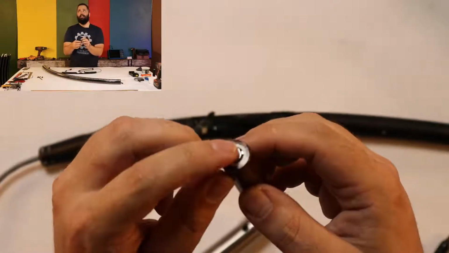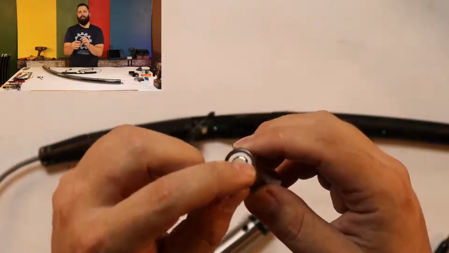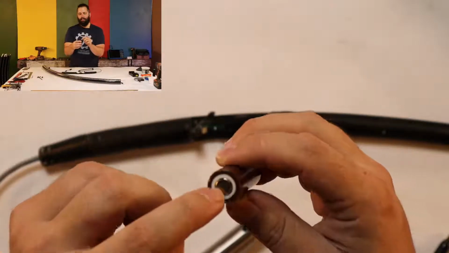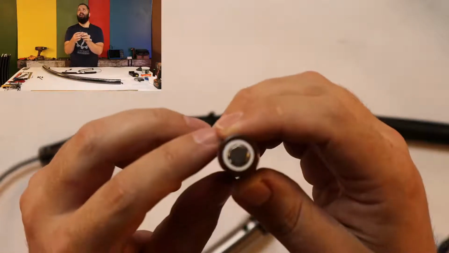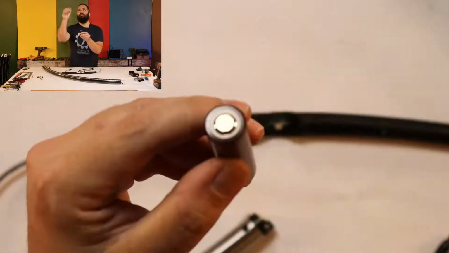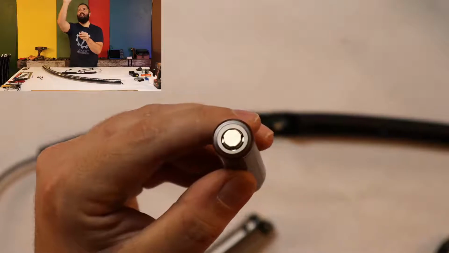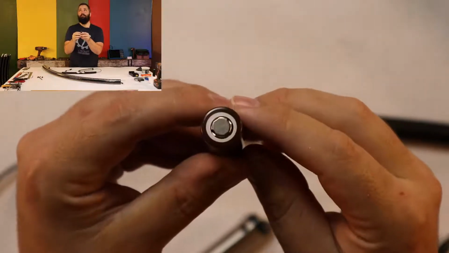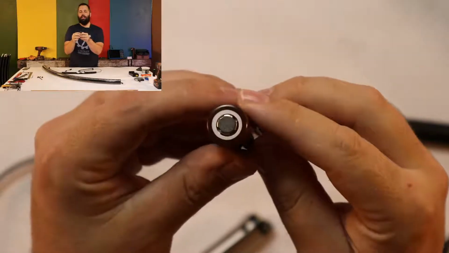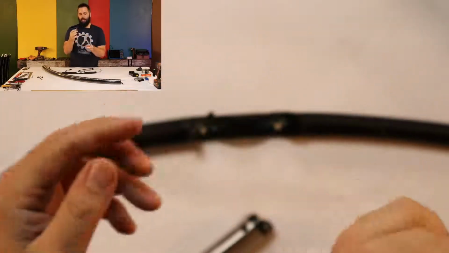This side that is flat but has some more features going on, that is the positive side. And you can kind of see a plus sign on there, the way that the metal is formed on this end. There's 4 sides to it, and it's kind of like a plus sign. Yeah, this end is the positive side.